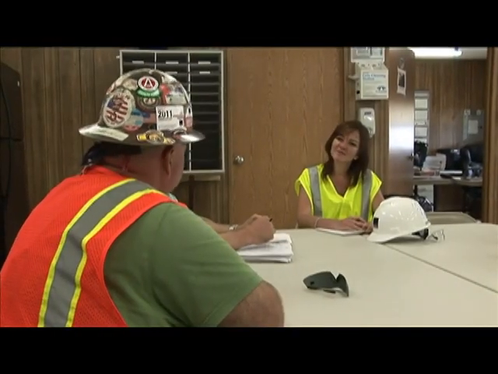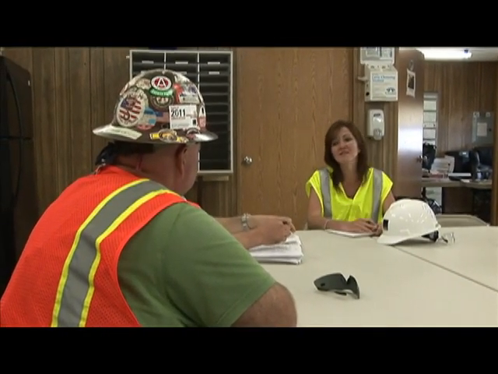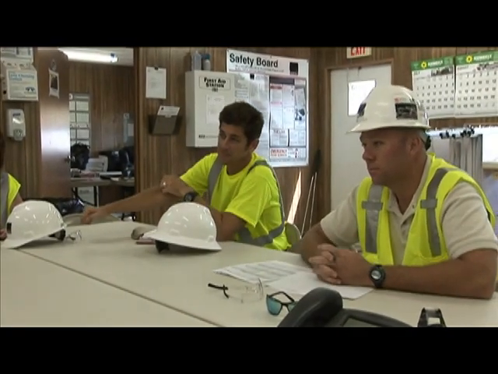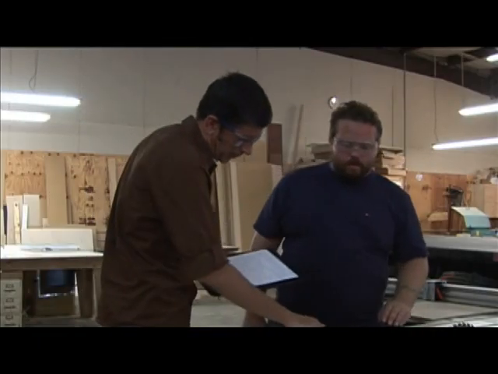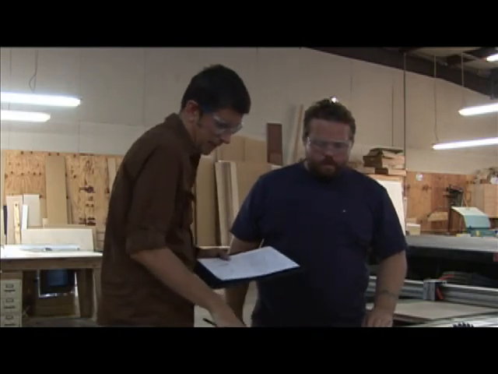Ask questions to clarify or complete missing information. Recount their version back to them to make sure they haven't forgotten anything and to make sure you understand what they said. Ask them what they think could have prevented the incident. Thank them for being open and honest and helping with the investigation. The employee interview process is crucial to a successful investigation.